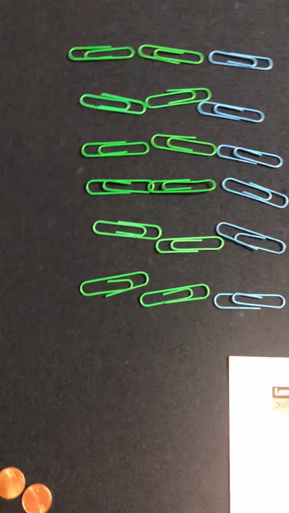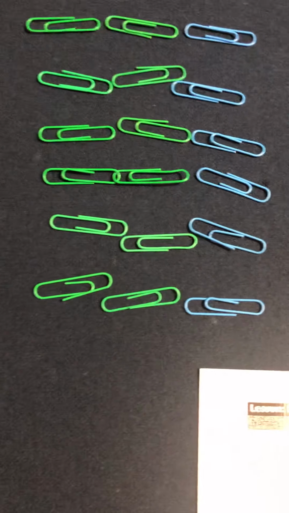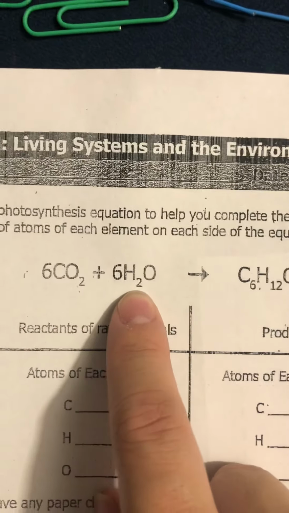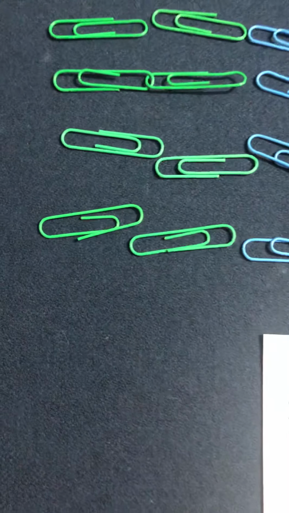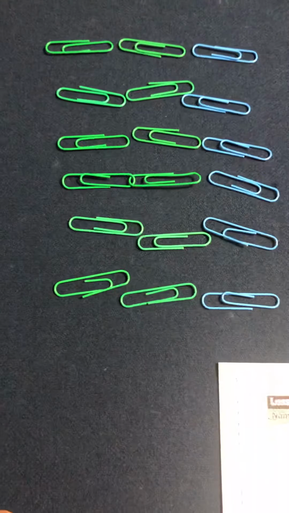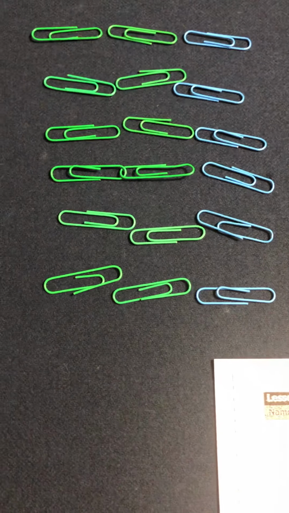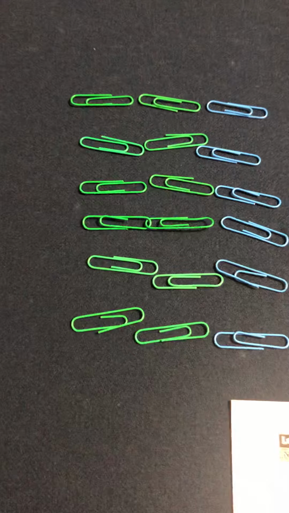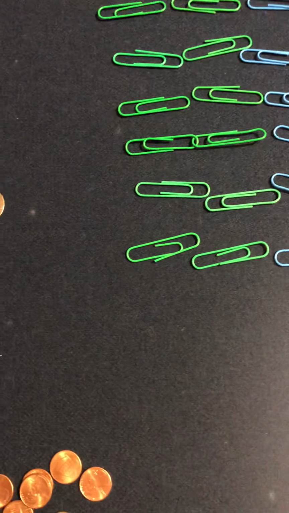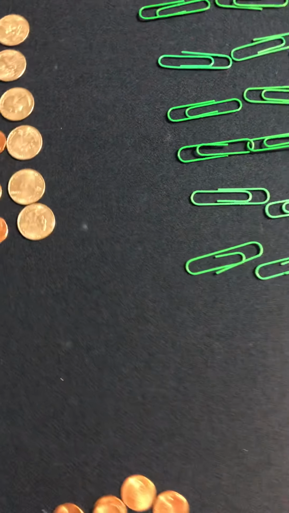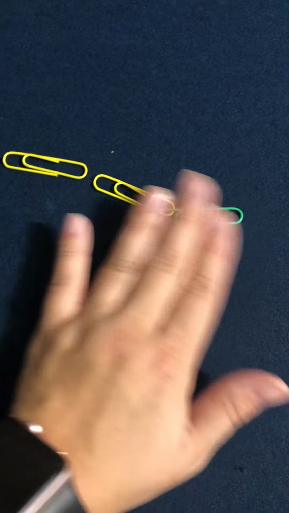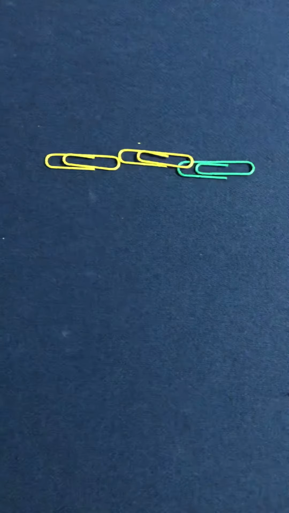Now number 5 says, plants also need water as a reactant for photosynthesis. So the formula, it also needs water. The chemical formula for water is H2O. There are 2 hydrogen atoms and 1 oxygen atom present in an H2O molecule. So we need 2 hydrogen, which is represented by yellow, and we need 1 oxygen, which is green. So there you go. There is a water molecule.